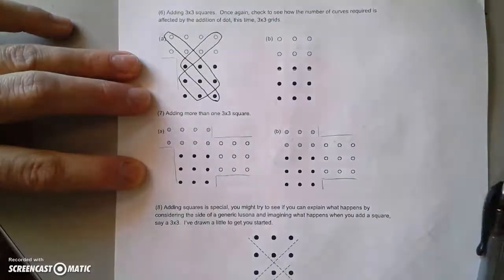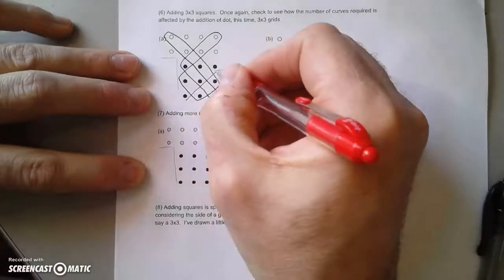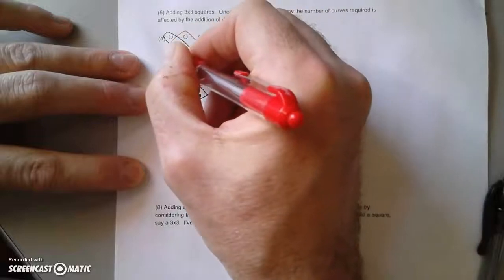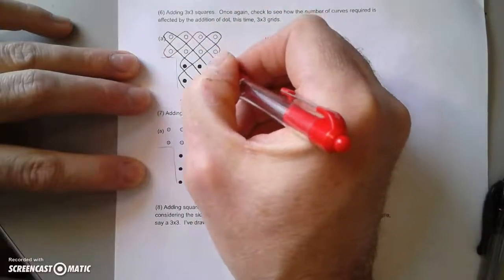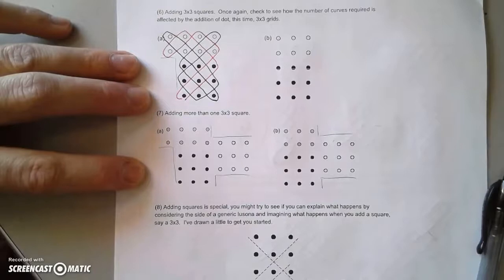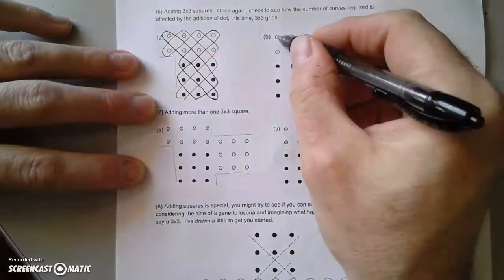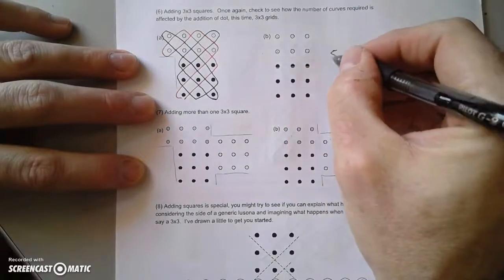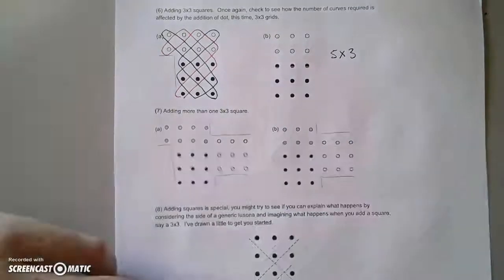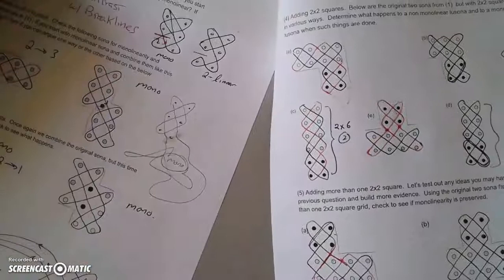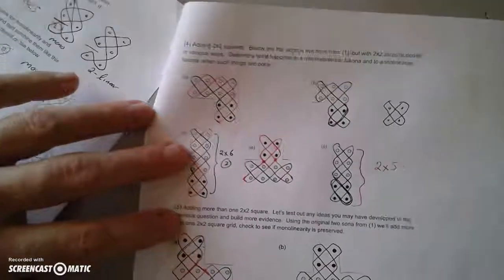There's one. And there's the other one, so that's still 2. And then this isn't going to be too surprising, right? We have 1, 2, 3, 4, 5, so this is a 5 by 3. What did I do over here? I think I said something wrong. Yeah.